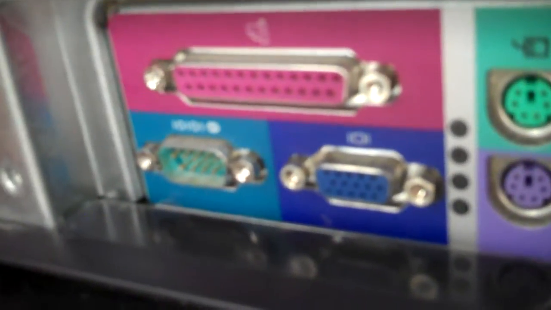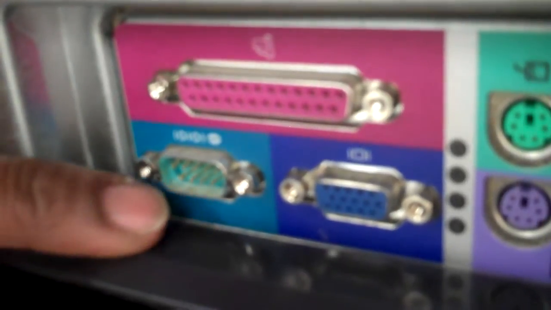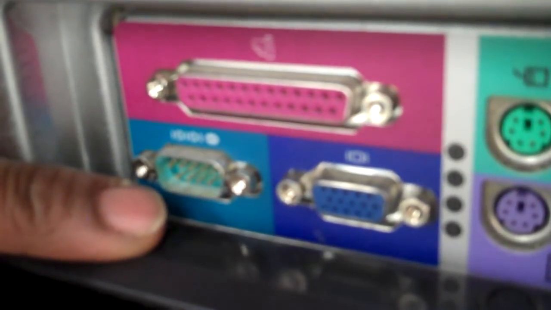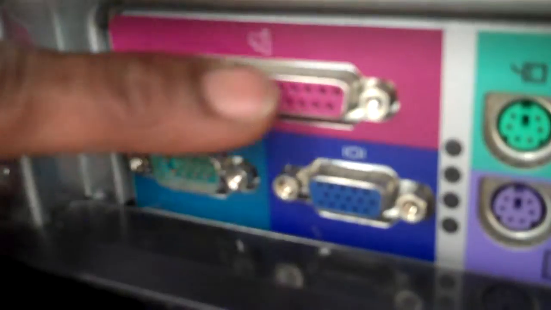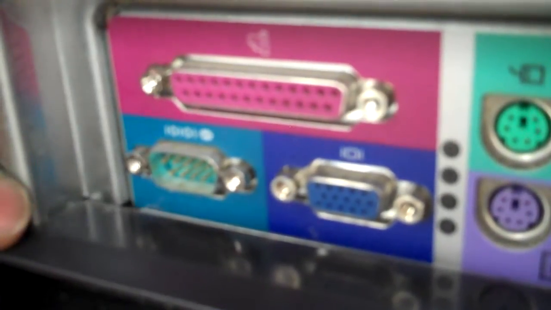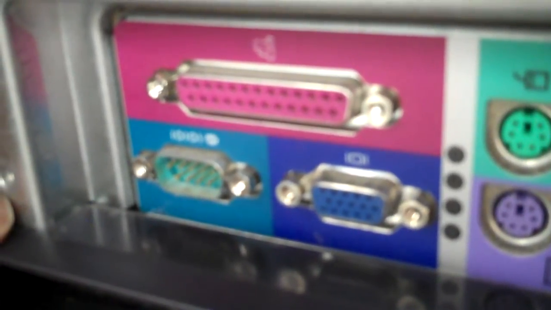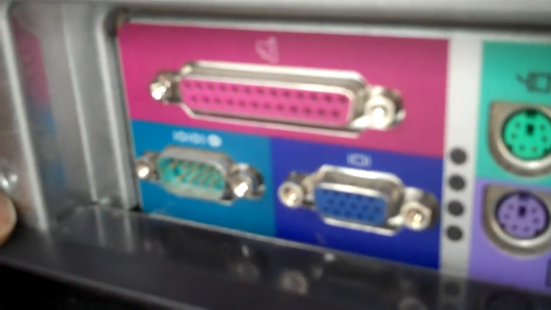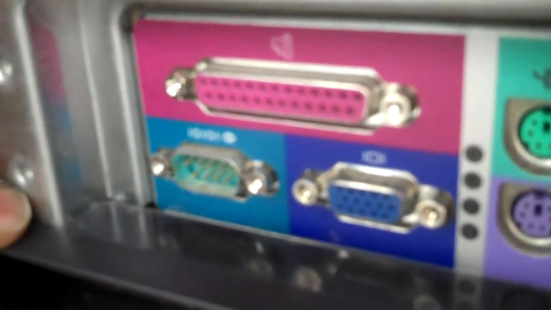Nowadays we use USB because it's faster, so you're probably not going to see much of that. Then in the next section, we have video ports for the monitor. The upper port here is an old style port to plug in a printer. Of course, we don't really use that anymore. We use USB because it's faster.